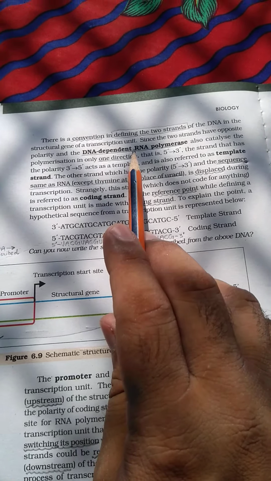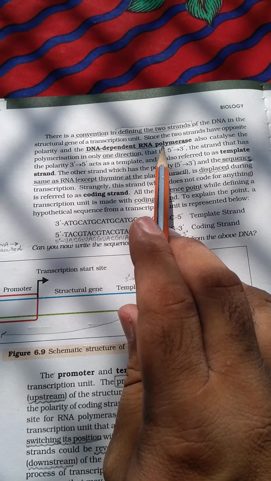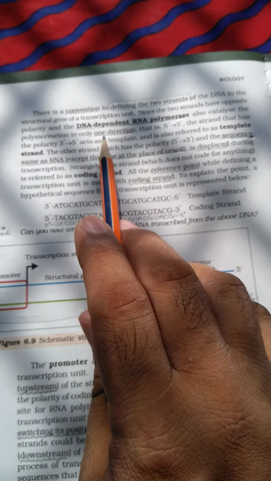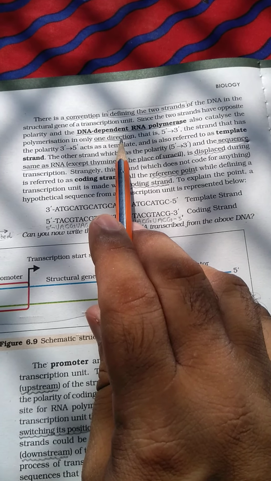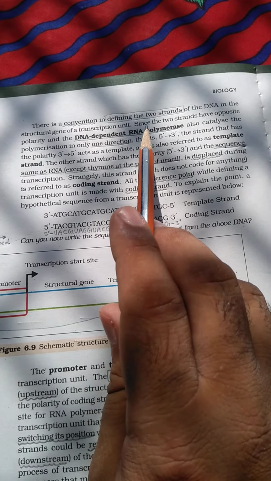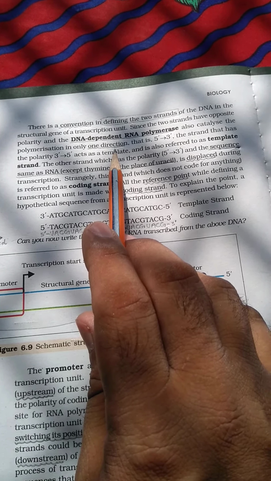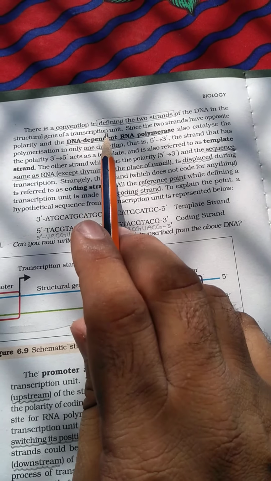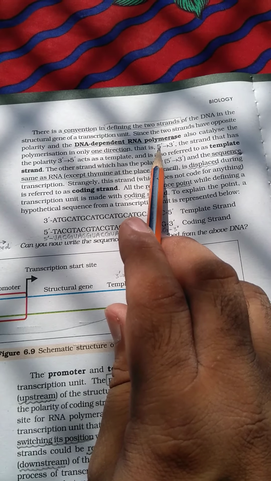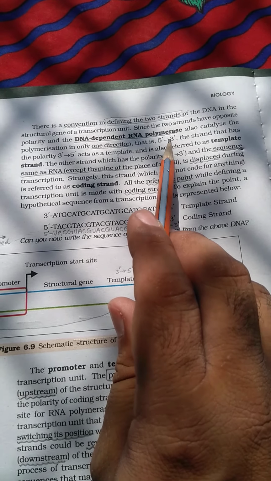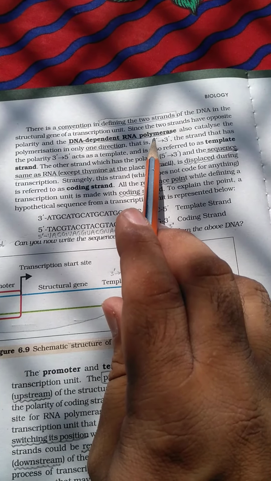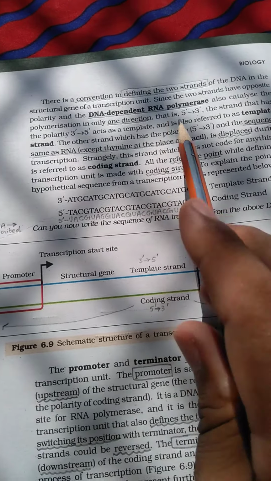What is the property of this DNA-dependent RNA polymerase enzyme during transcription? It can polymerize the RNA strand only in one direction. If you remember the property of DNA-dependent DNA polymerase during DNA replication, the same property was there. That enzyme was also replicating the DNA strand only in one direction, and that direction was 5' to 3'. So the same property is found in the DNA-dependent RNA polymerase also. So let us now define the two strands.